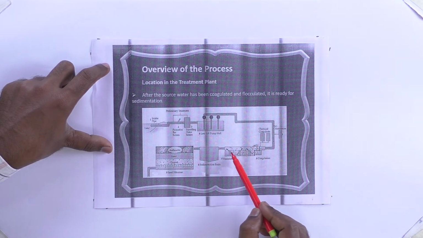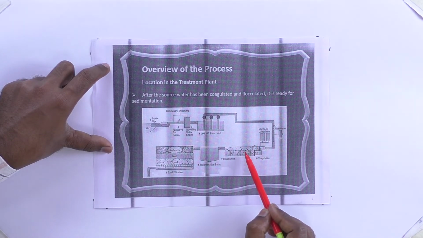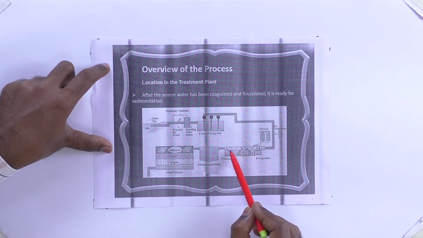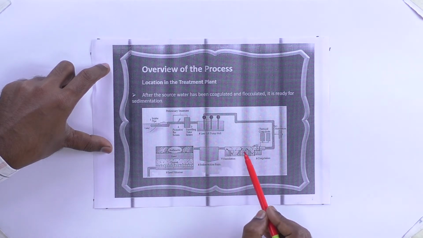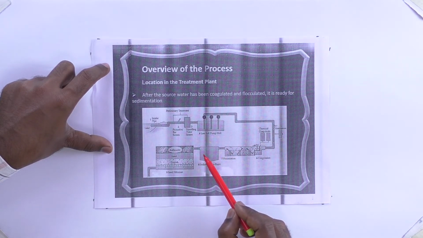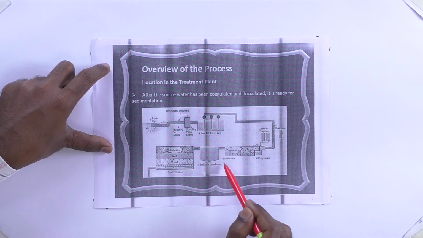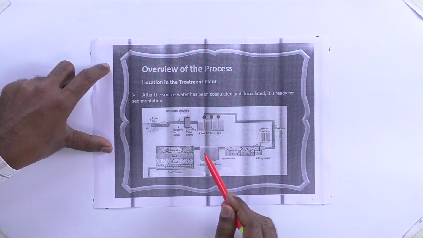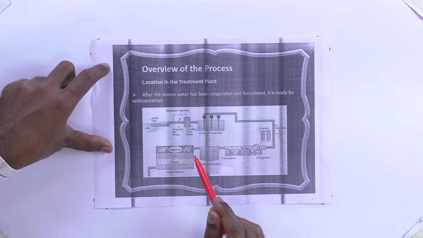Once you add the flocculant, the individual particles aggregate together to become a flock, and then it has a tendency to settle down. Once it has become flocks, it moves on to the sedimentation basin. In this sedimentation basin, all the flocks and the individual particles settle down at the bottom, and you get the purified water at the top. This purified water goes to further filtration, depending upon the purity that we need. Suppose filtration is the last step, so before filtration we have the sedimentation. In sedimentation we will get some 60 to 70% pure water, and if it is enough, then we will wind up the treatment process.